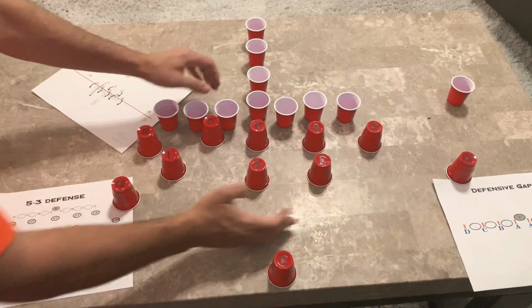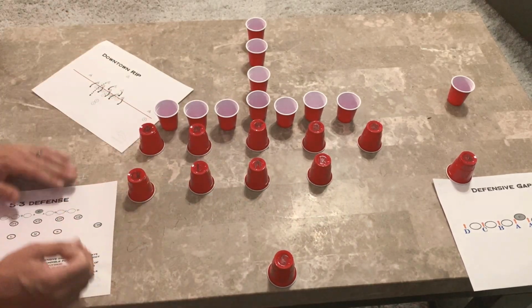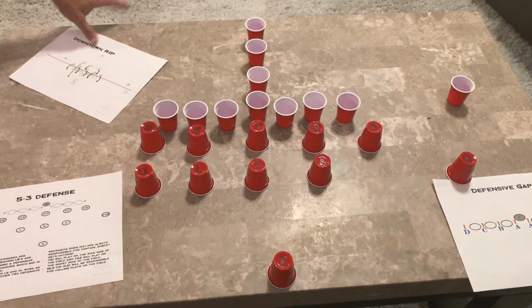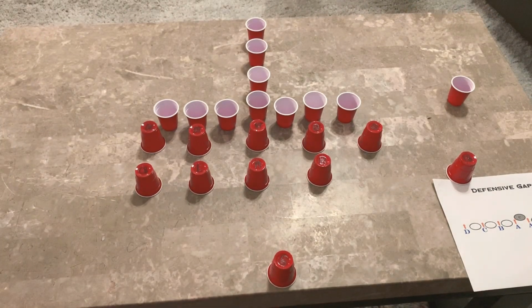If I call downtown Leo, same thing. The Leo linebacker is going to blitz. And downtown Mike, the Mike linebacker is going to blitz. So generally, you guys get the idea of the system, right?